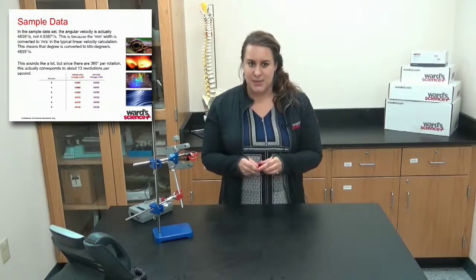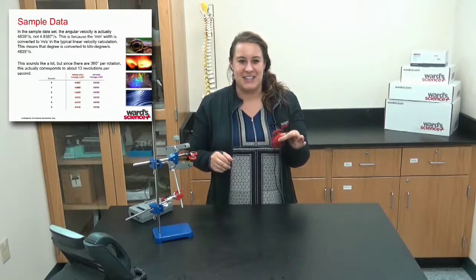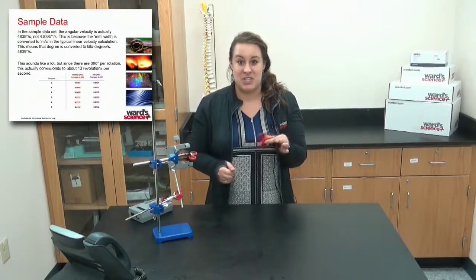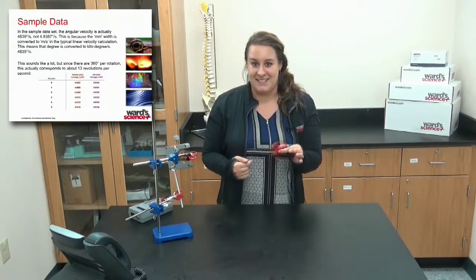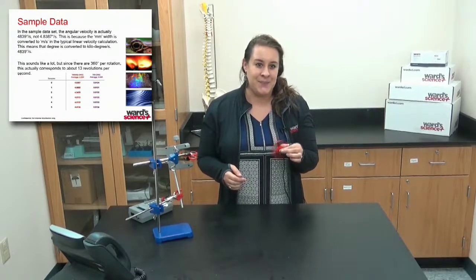So whoever did this, that's pretty hard. I don't think I can achieve 13 revolutions per second, but the person who wrote this content is very strong. I'm not. So we can move on from the sample data now.